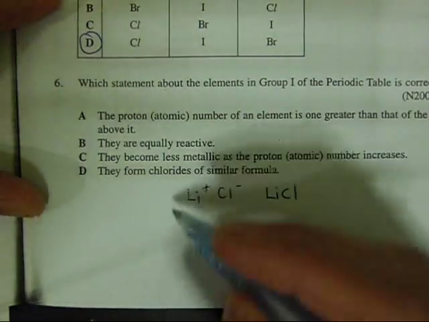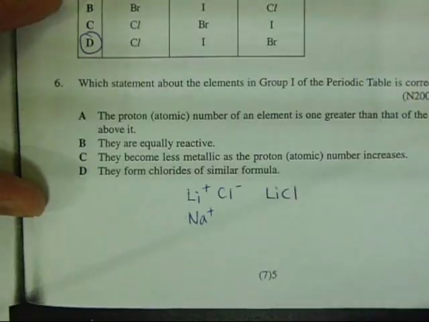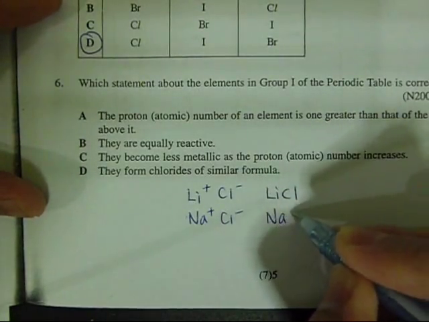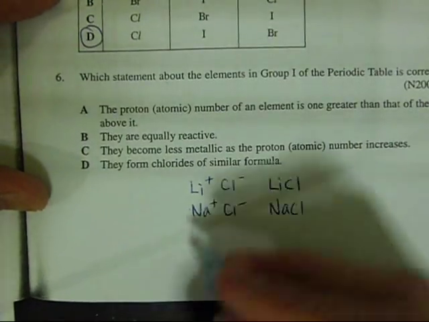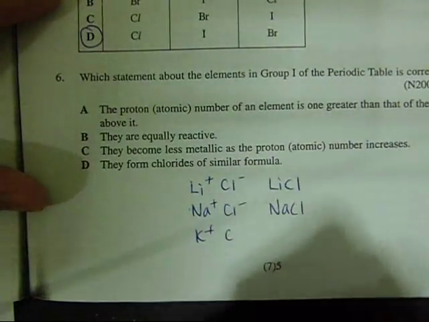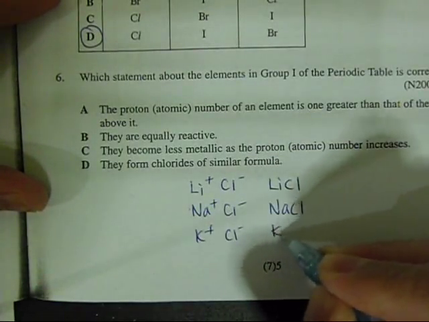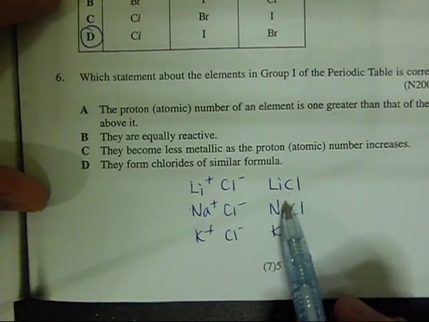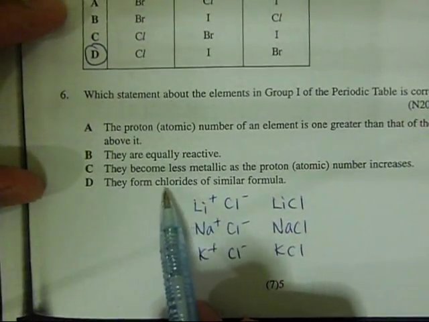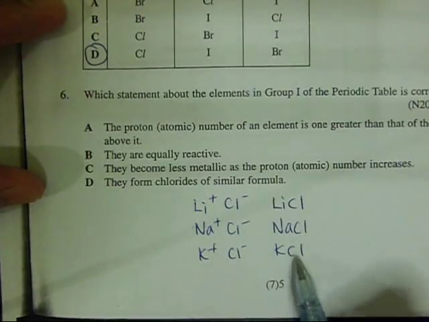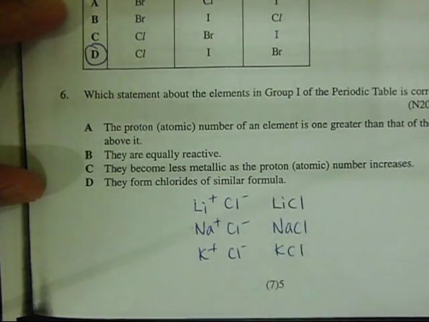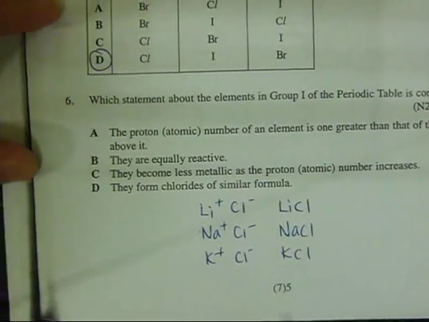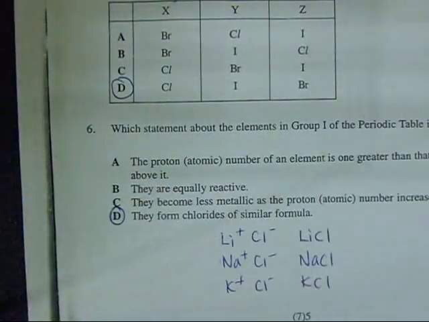How about for the second element, sodium? Sodium is Na, sodium ion Na+, with Cl-, and then the formula of the chloride would be NaCl. Likewise for K+, the next element, potassium, and Cl-, so the chloride would have the formula KCl. All these compounds are called chlorides, because all of them have chlorine, and all these chlorides have similar formula, LiCl, NaCl, and KCl. So the answer for this would be D. Number 6, the answer is D.